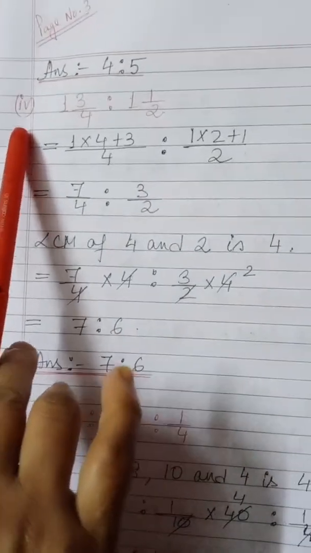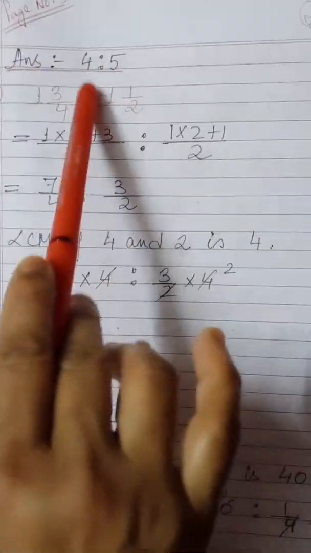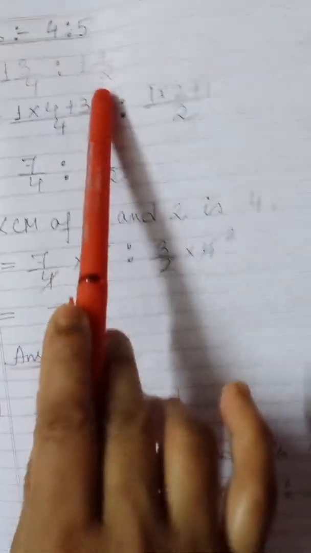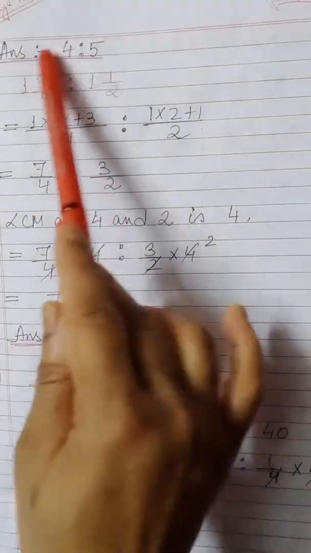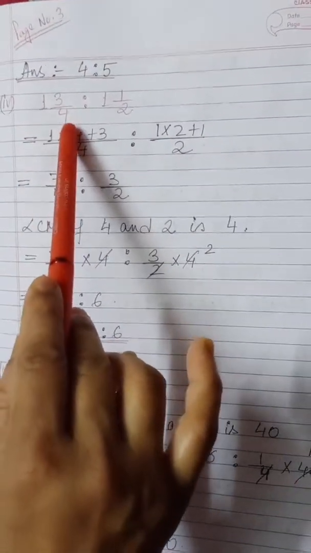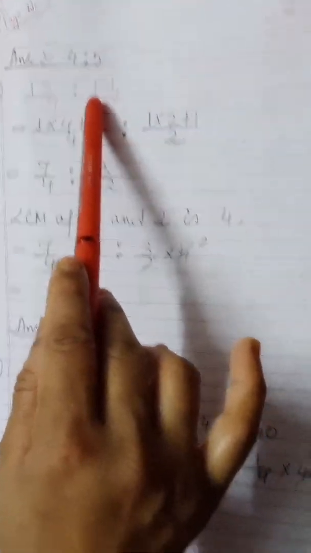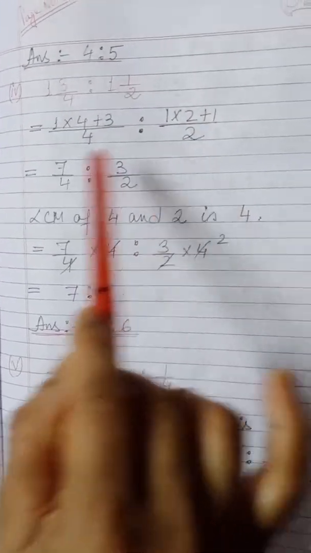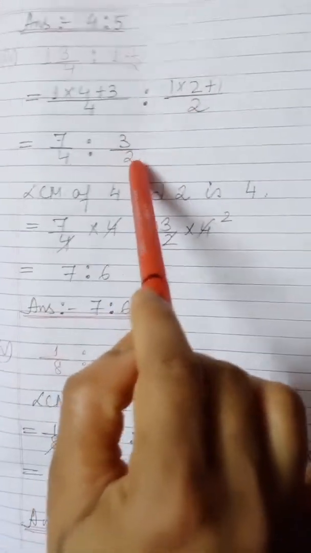Similarly, take example 4. Here, mixed fractions are given: 1 3/4 is to 1 1/2. All of you already know how to convert a mixed fraction. 1 3/4 is (4 plus 3) divided by 4, and 1 1/2 is (2 plus 1) divided by 2. This gives 7/4 is to 3/2.